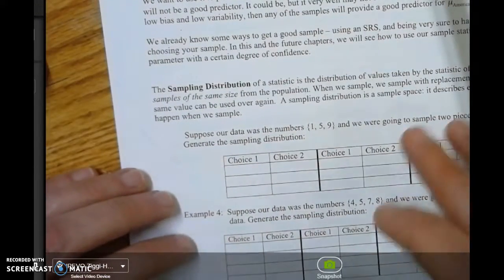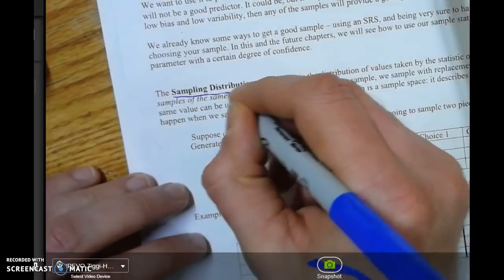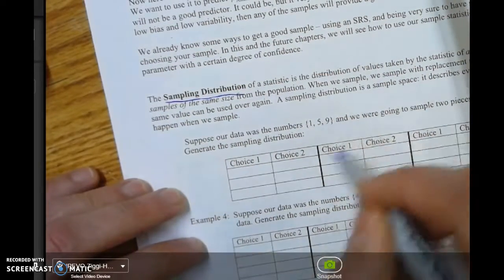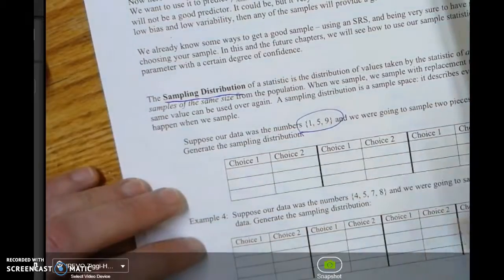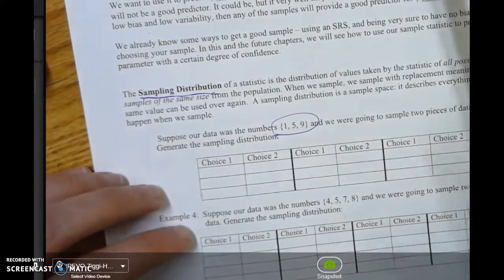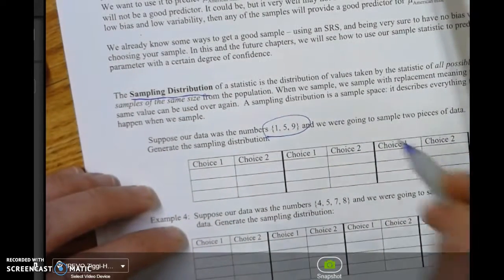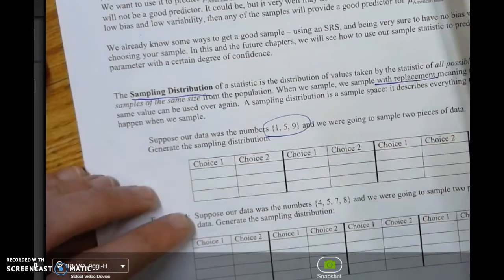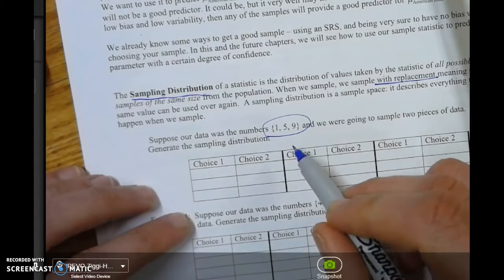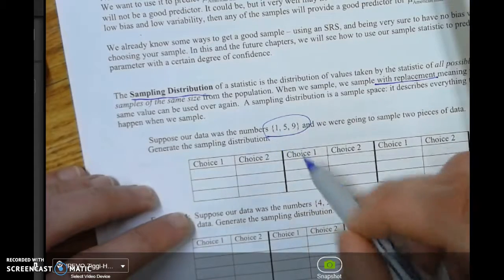To take a nice simple approach to sampling distributions, we'll take a population that just has the numbers 1, 5, and 9, and take two at a time. It says with replacement, which means we can have the same choice twice. So we're going to take all samples of 2 out of a total population of 3.